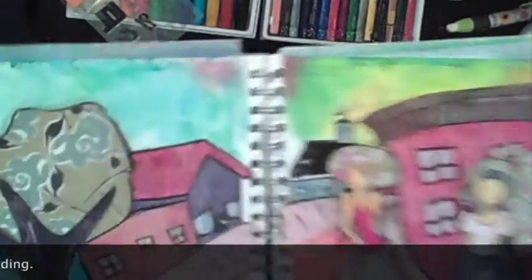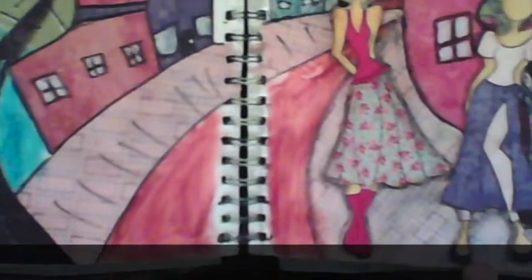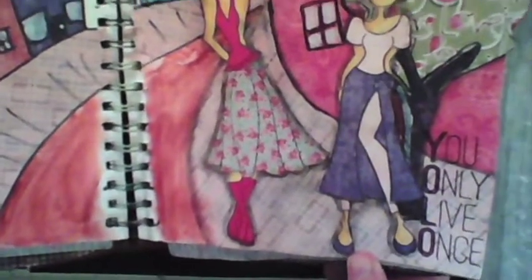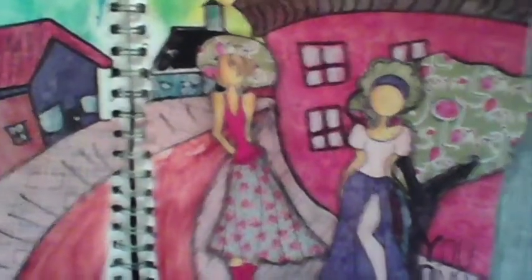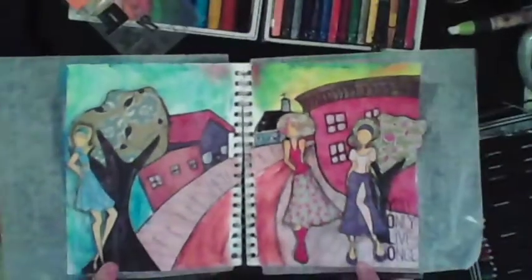So here's a closer view of the end product. As you can see the shading in my dolls, and I really like how this came out. Especially I love all the colors with the pattern paper. It really looks nice.